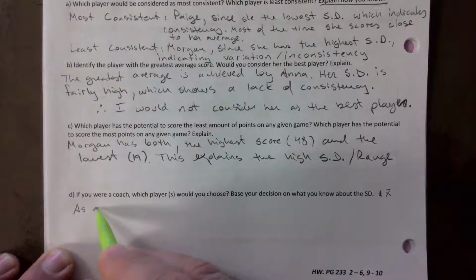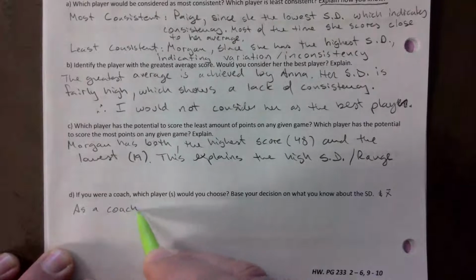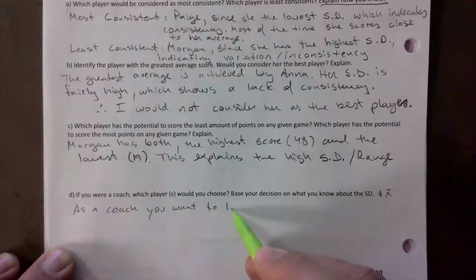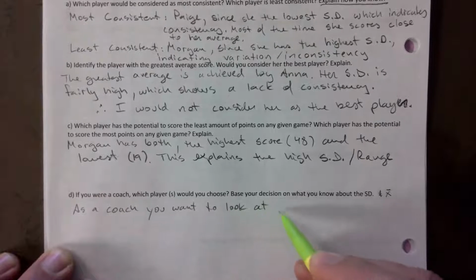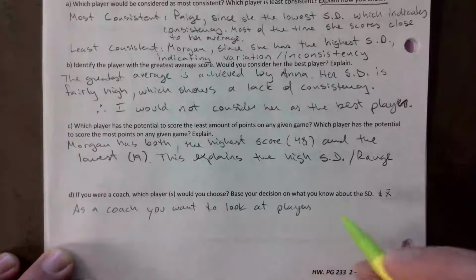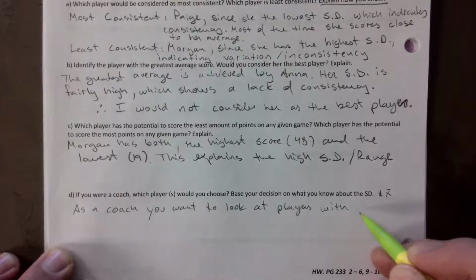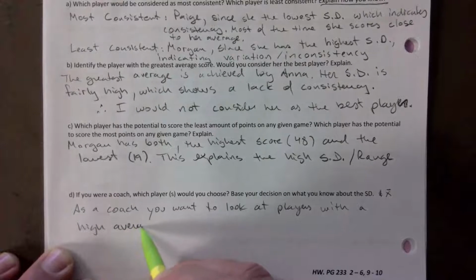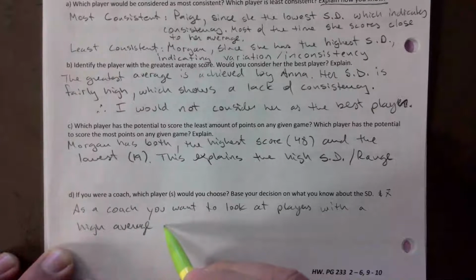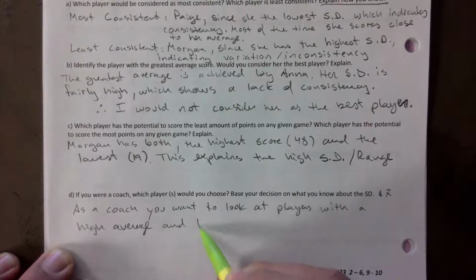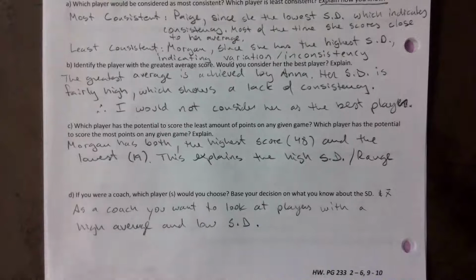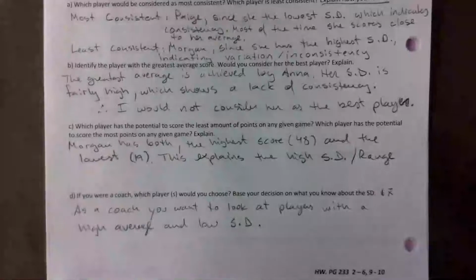As a coach, you want to look at players with a high average and low standard deviations. So I don't know if that makes sense. You want a relatively high mean, but you want a lower standard deviation.